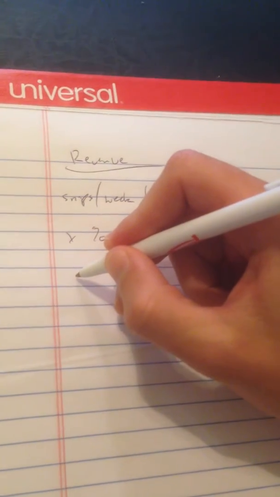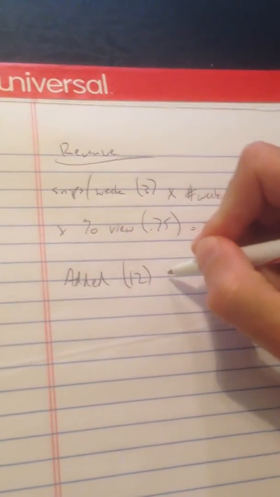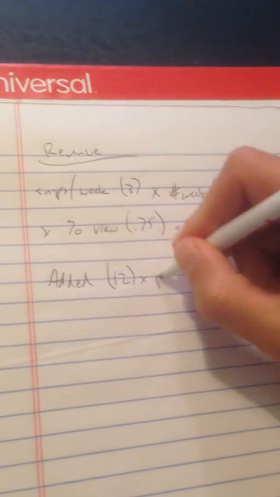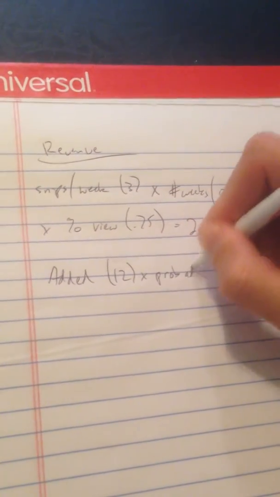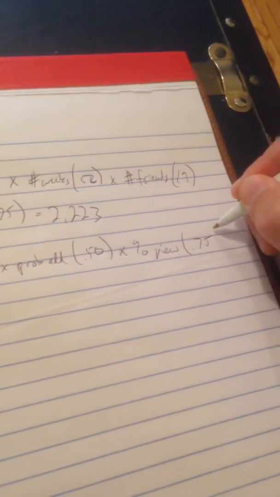Alright, the next part of this. Add to this the friends on Snapchat who have added me, but who I haven't added. So this is the future part of it, right? There's 12 of those friends times the probability that I add them. Maybe 50%. Some of those people I'm not too fond of. So times the percentage of people who view, which is 75, times number of snaps per week.